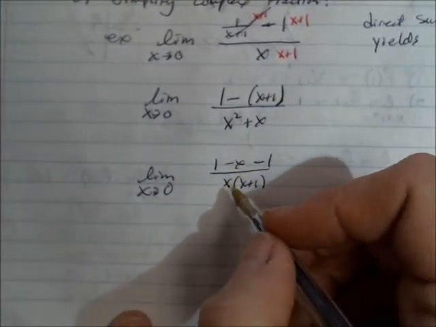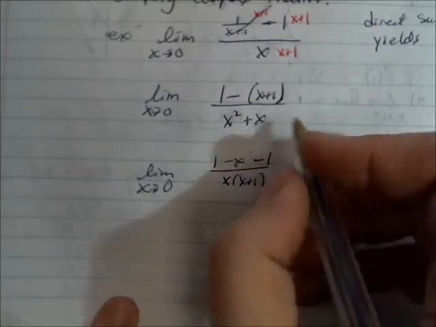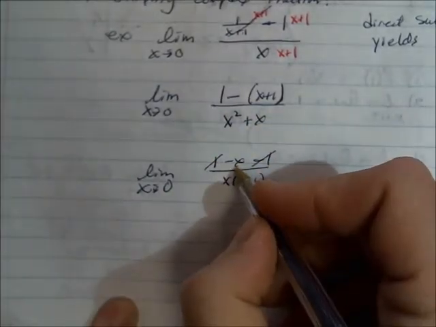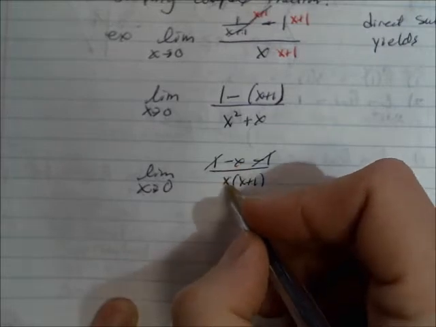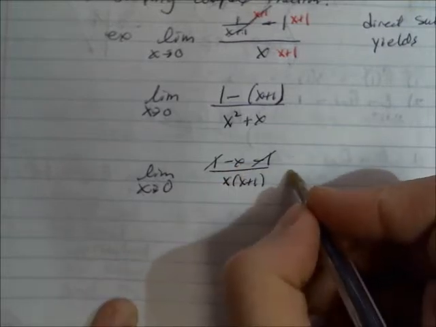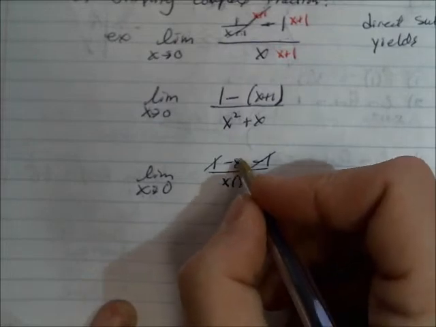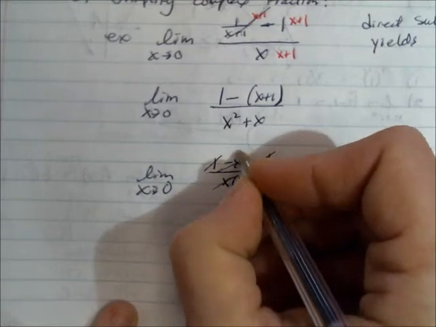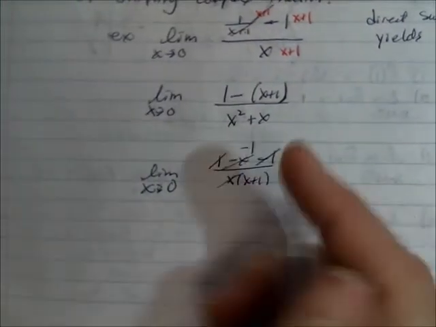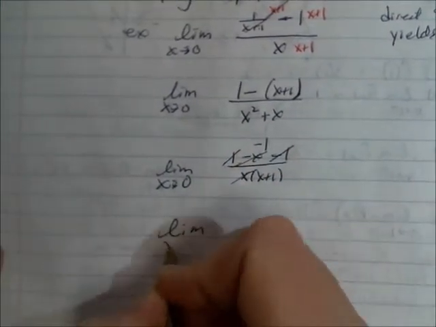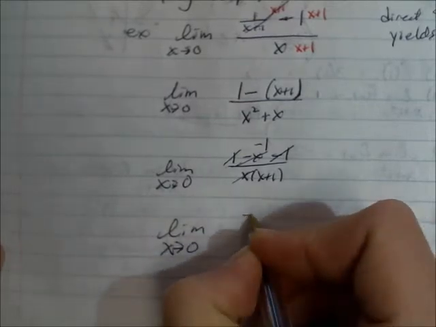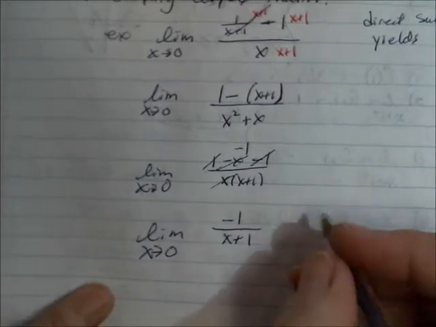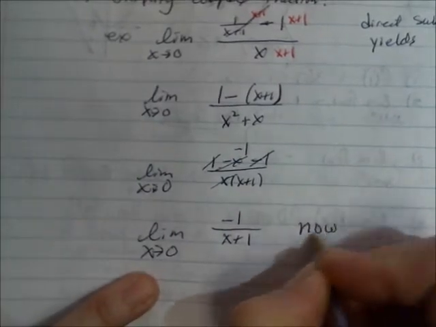Now we can simplify this a little bit more because 1 minus 1 is 0. So we're left with a negative x on the top and a negative x over x. They can cancel out. So we actually are left with negative 1 on the top. So this negative x over this positive x cancels out to negative 1. So what we're left with is the limit as x approaches 0 of negative 1 all over x plus 1. And now we can do direct substitution.